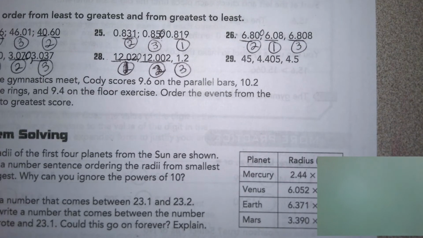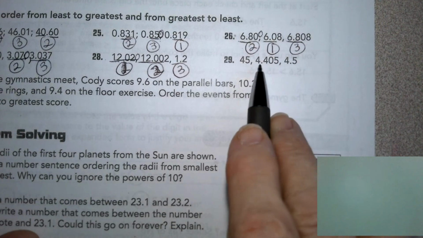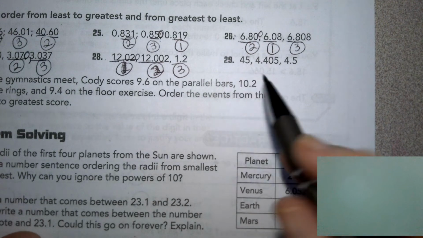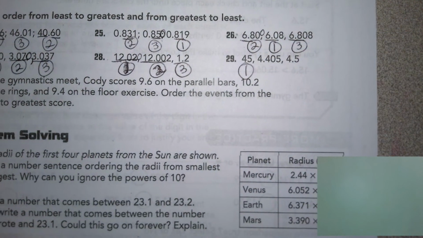I already know which one's the greatest. Shout it out. The middle one. The 45, people. 4, 4, and 45. You look at the numbers in front. So this is our greatest, 45. Who thinks they know the next greatest?